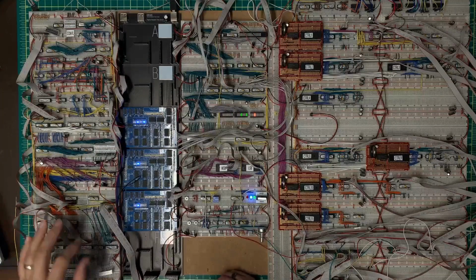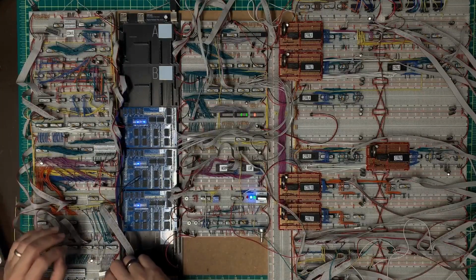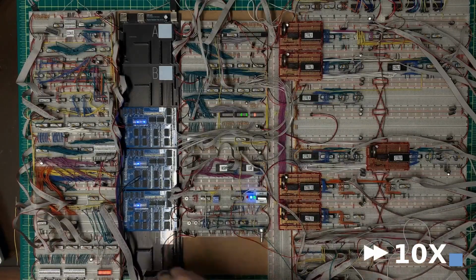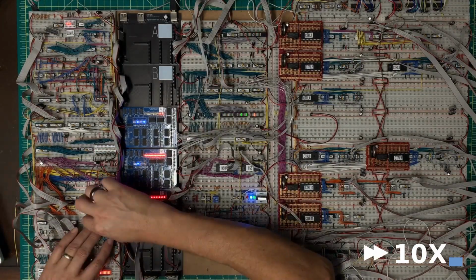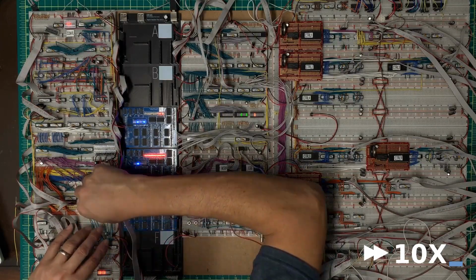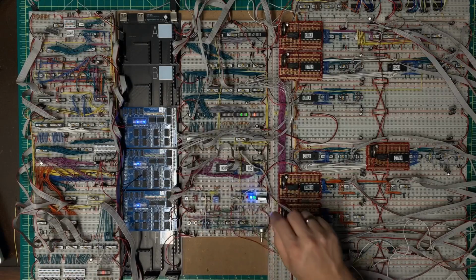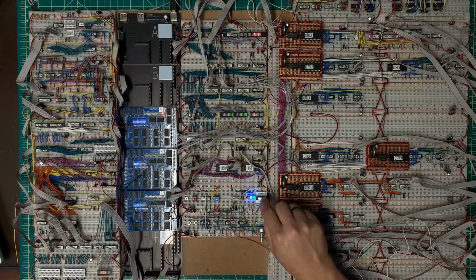Well, first things first, let's see if I can get the LEDs back for these control signals. And for the record, I'm looking for what breaks the build. Okay, so these signals should all now be accurate.